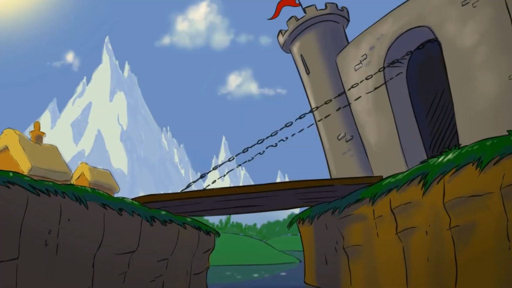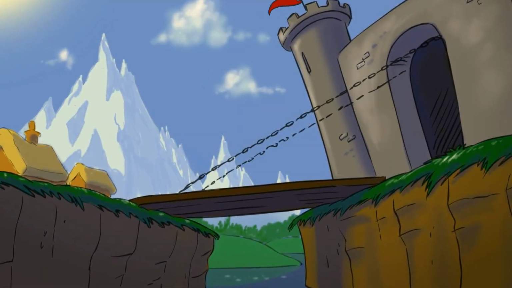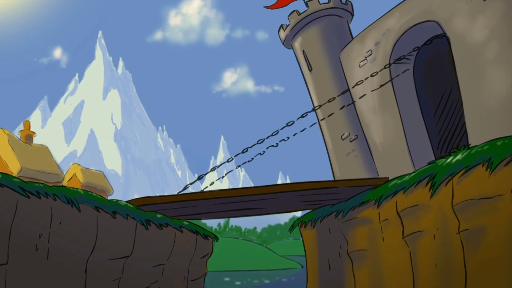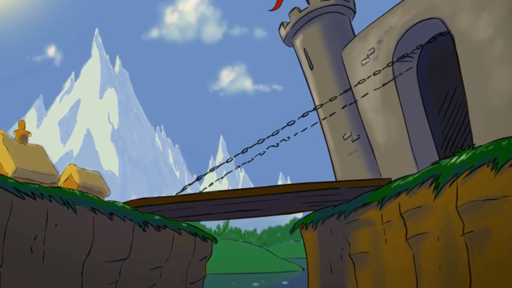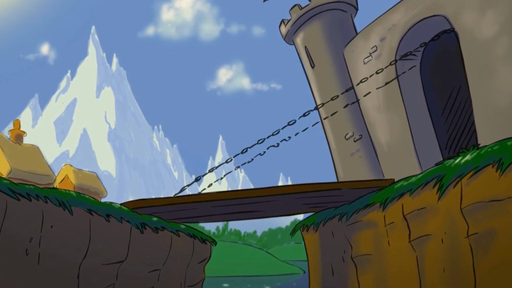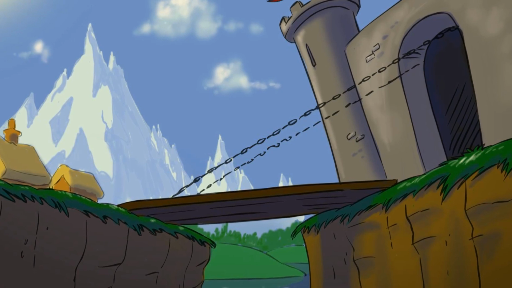So here's the final background. I added an animated flag and a shimmering effect on the water just to help keep the shot a little more alive. The ogre is an invisible ogre because I'm a huge fraud.